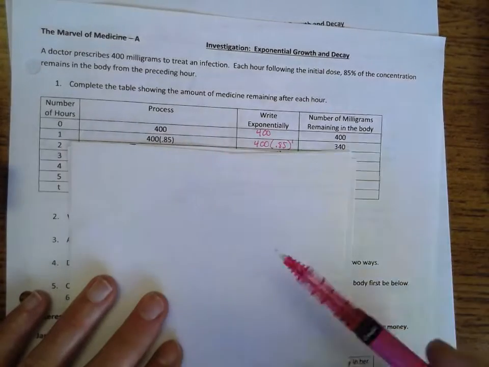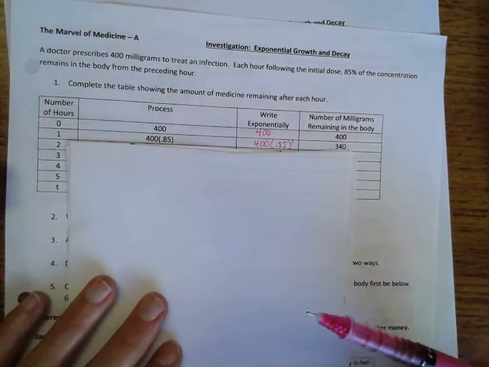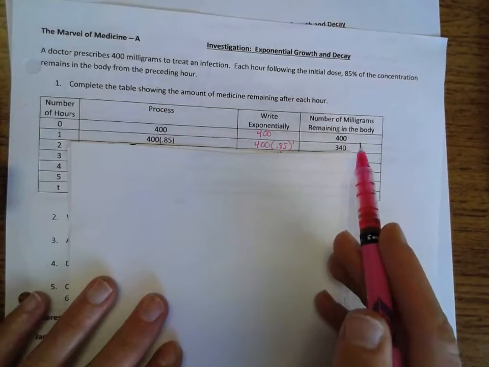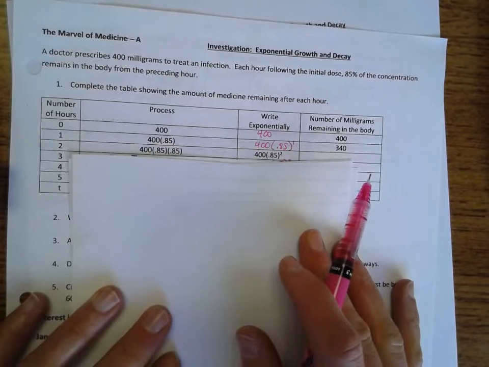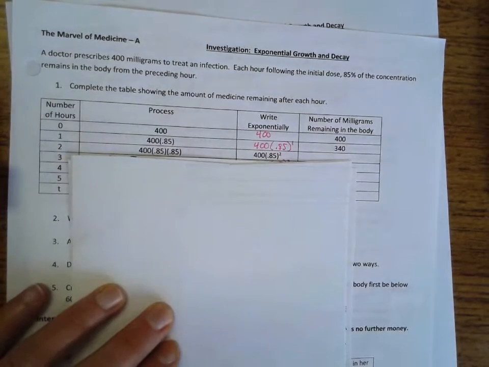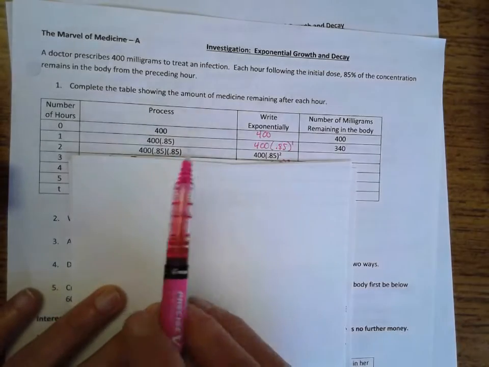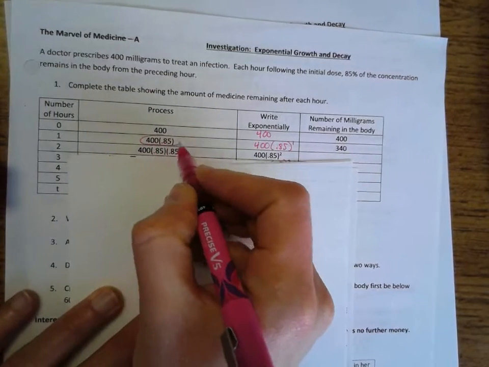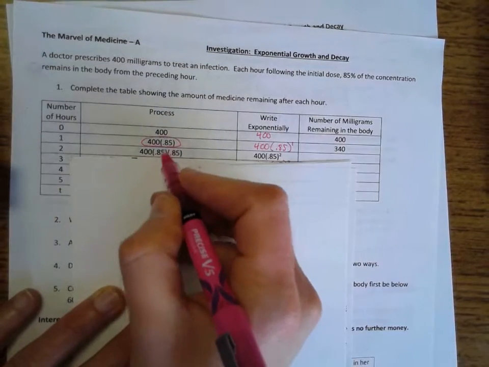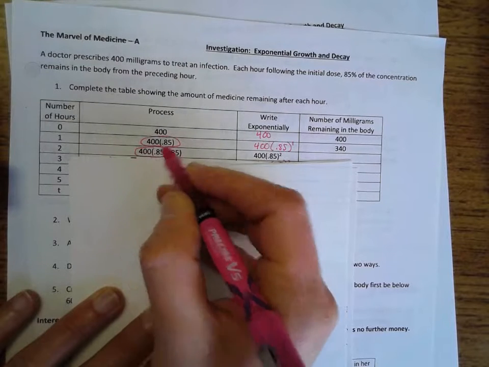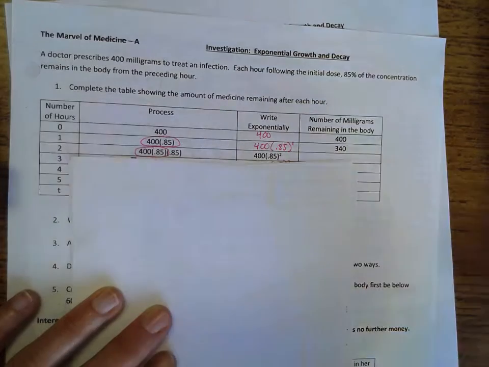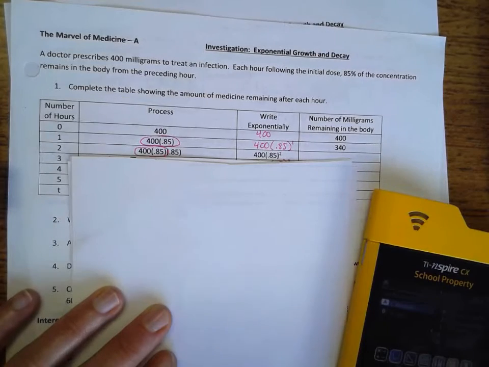So then when we go to find the amount that's in the body for the next hour, we need to take this 340 and times that by 0.85. But sometimes in math it's a little bit better to look at what's happening and not simplify till the end. So this number is 340, right? Because that's what produces 340. But then that is the same number that is here. So take 340 times by another 0.85, and that'll give us our next answer.